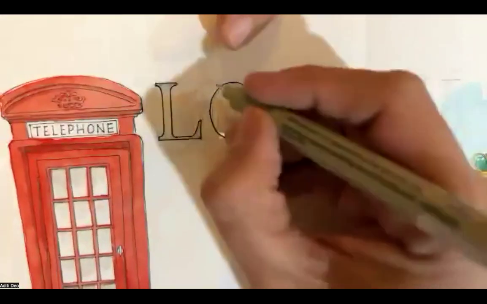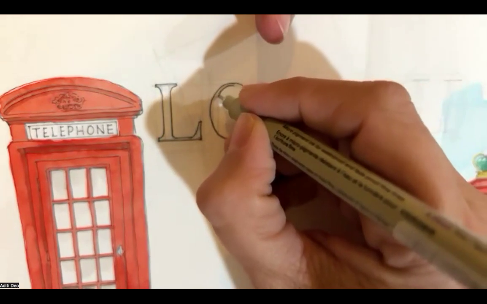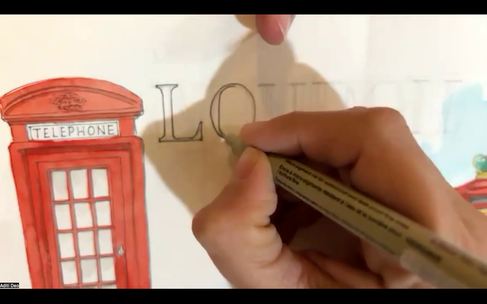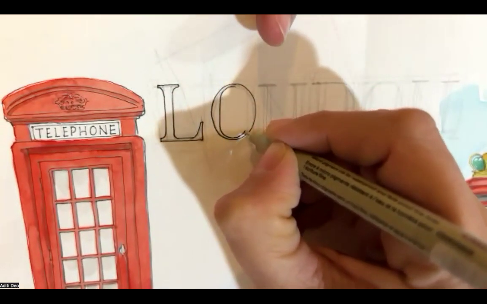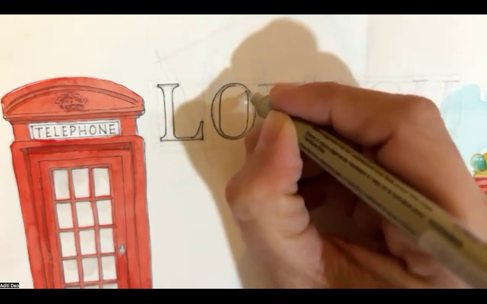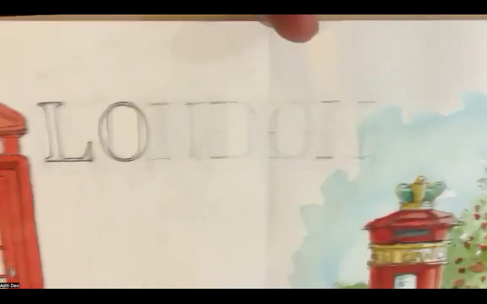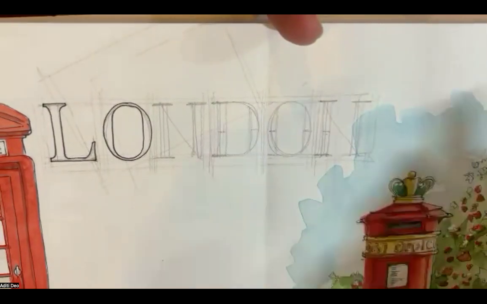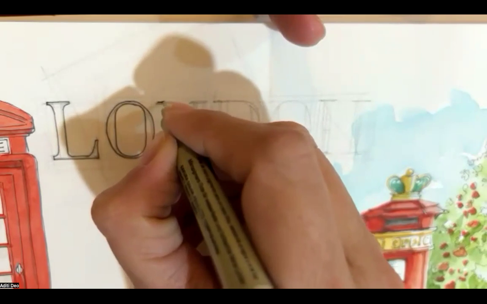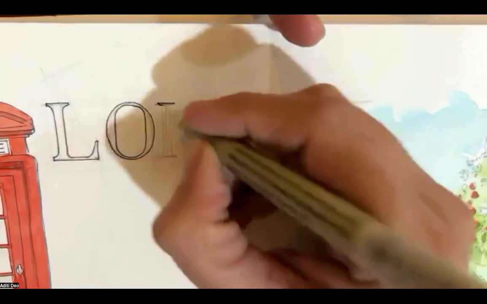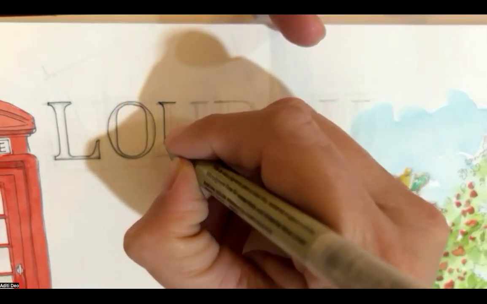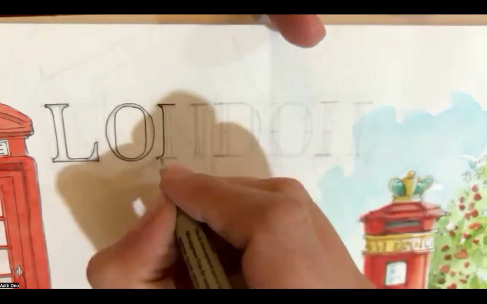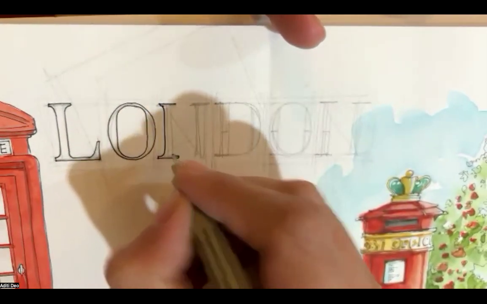But the inside of the O, when you round off the corners, this is what you get. Okay? And every time you make these letters, just pay attention to how much space you are leaving between the letters.